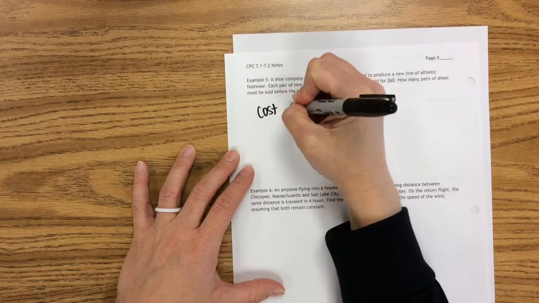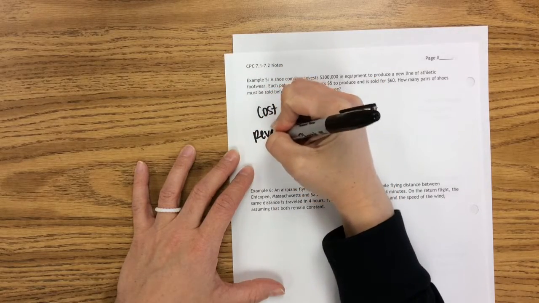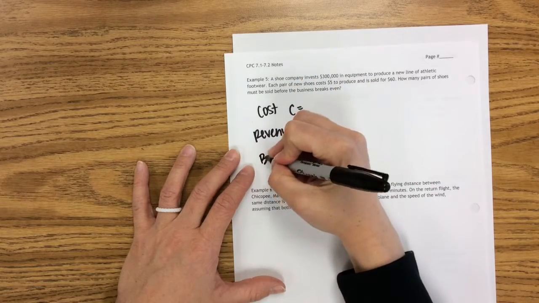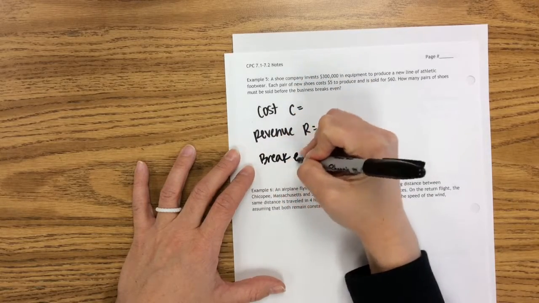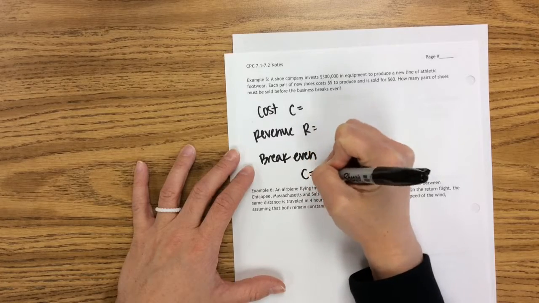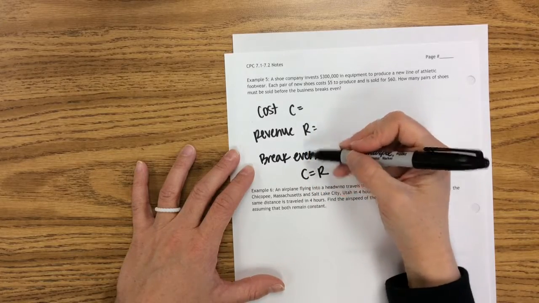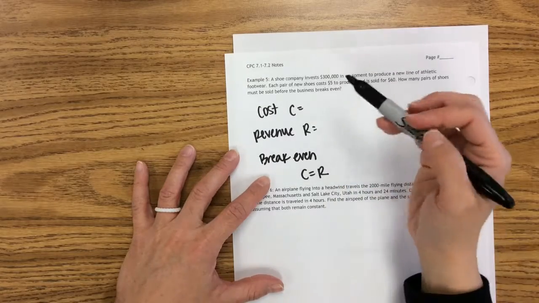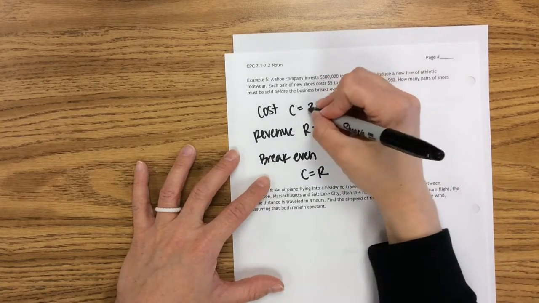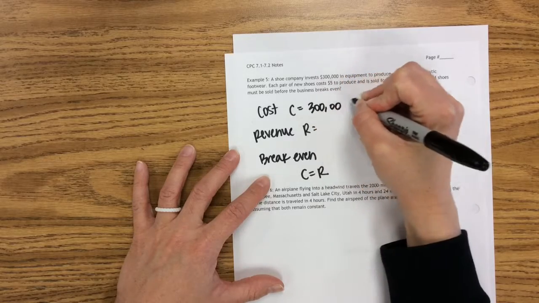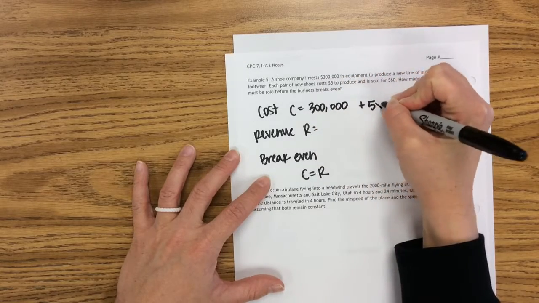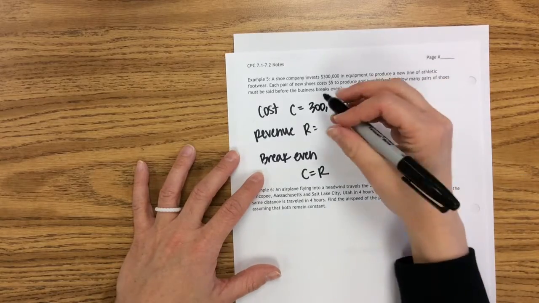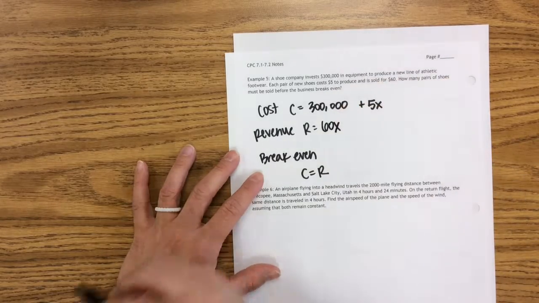We're going to try to come up with a cost equation and a revenue equation. If we're looking for break even, that means cost equals revenue. You have the same amount of money coming in for revenue as you have going out for cost. So the cost is $300,000 one time plus $5 every time you make a pair of shoes. The revenue is you have $60 coming in every time you sell a pair of shoes.